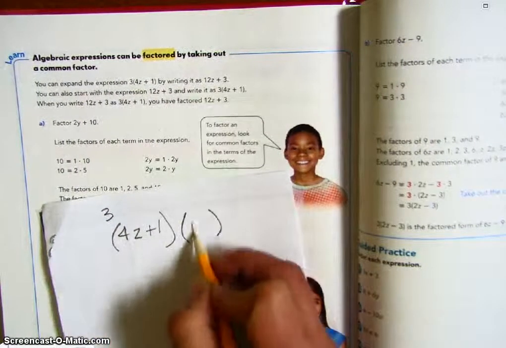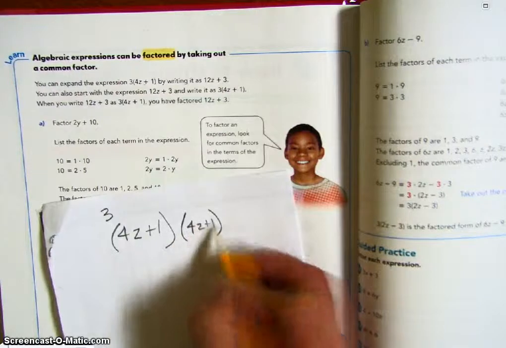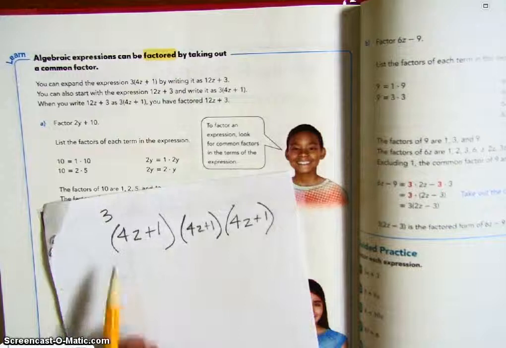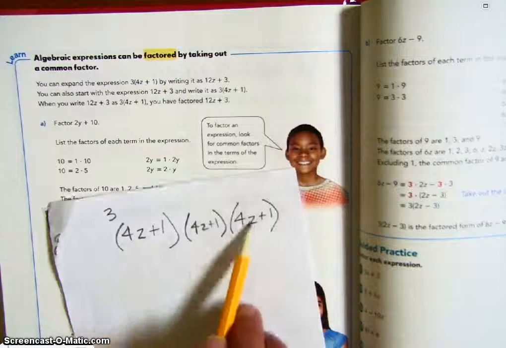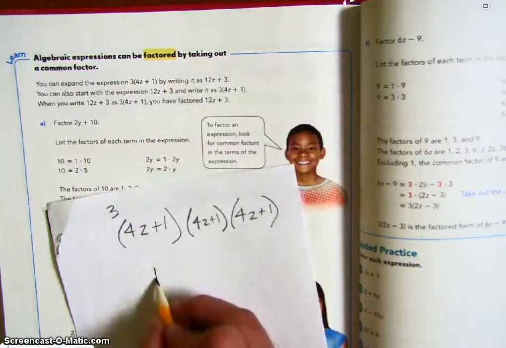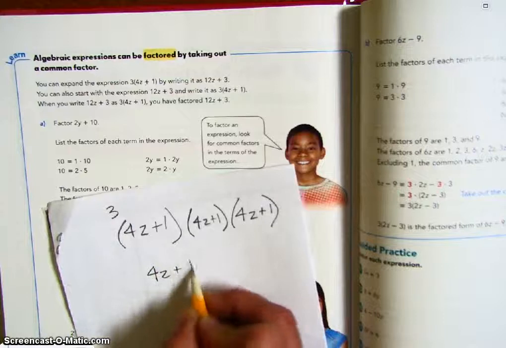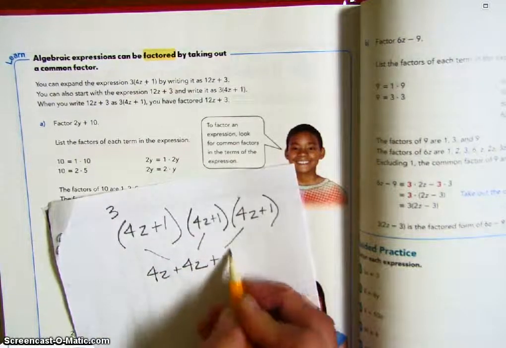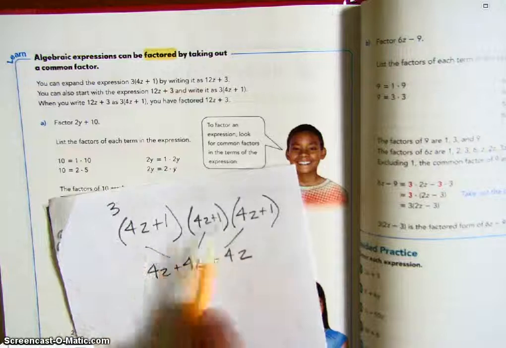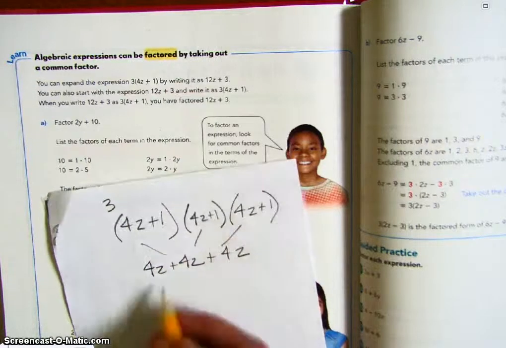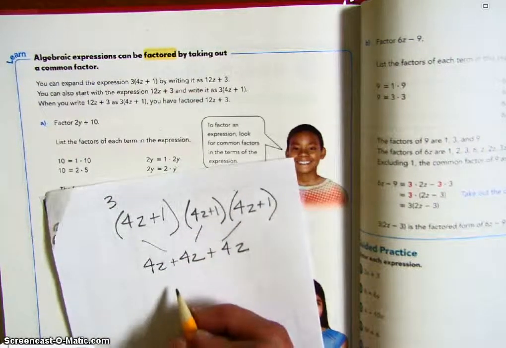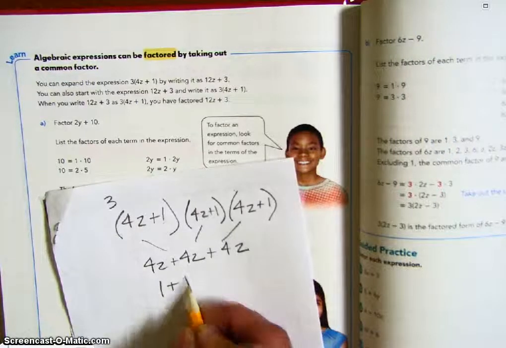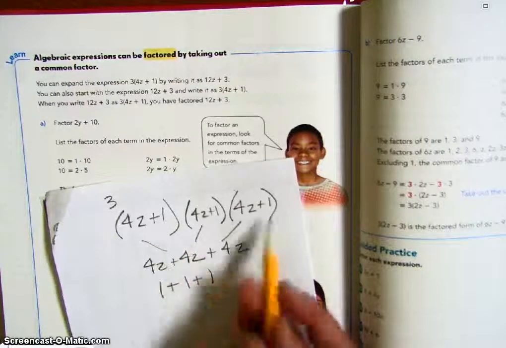So we would just write it like this, 4z plus 1, 3 times. And then if we go ahead and say, okay, now we need to combine like terms and rewrite it. So I'd have 4z plus 4z plus 4z from all of these places. And then because the 1 is not like the 4z, because it's not a like term, it doesn't have a z after it, I would say 1 plus 1 plus 1 to take from all these.